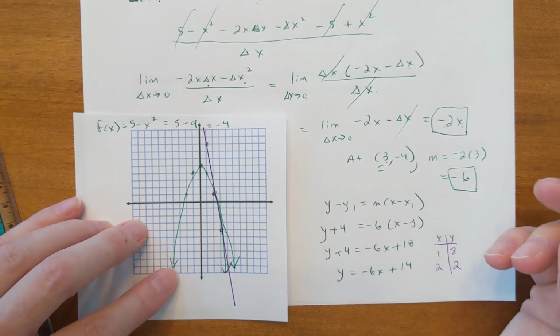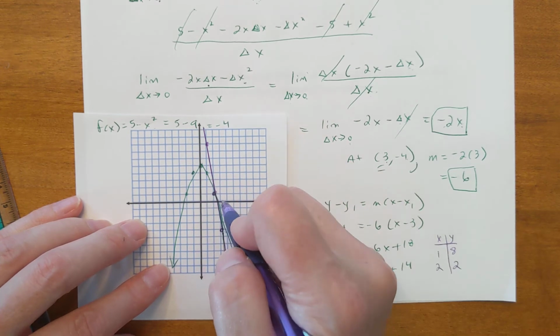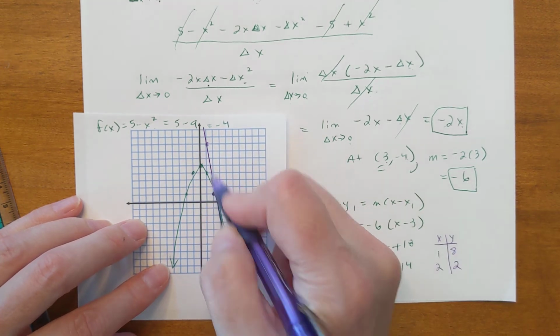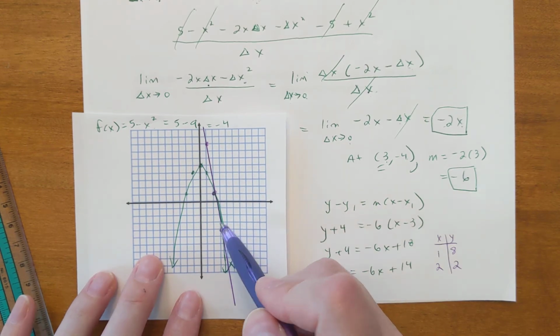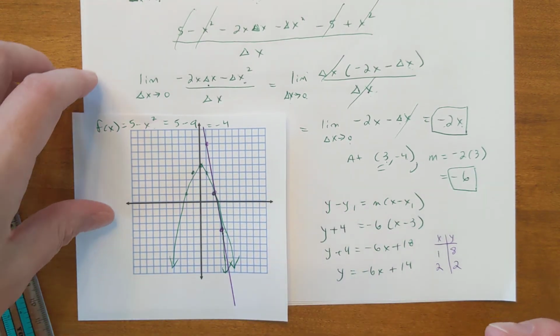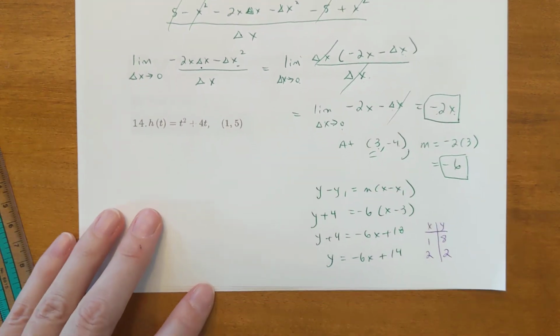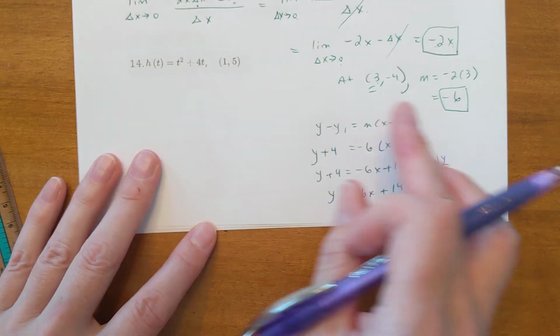So the tangent line at the point 3, negative 4 is right here. It's the purple line I just drew. So it slices through right at that point. All right, let's do it again. We'll do it on the next one here.